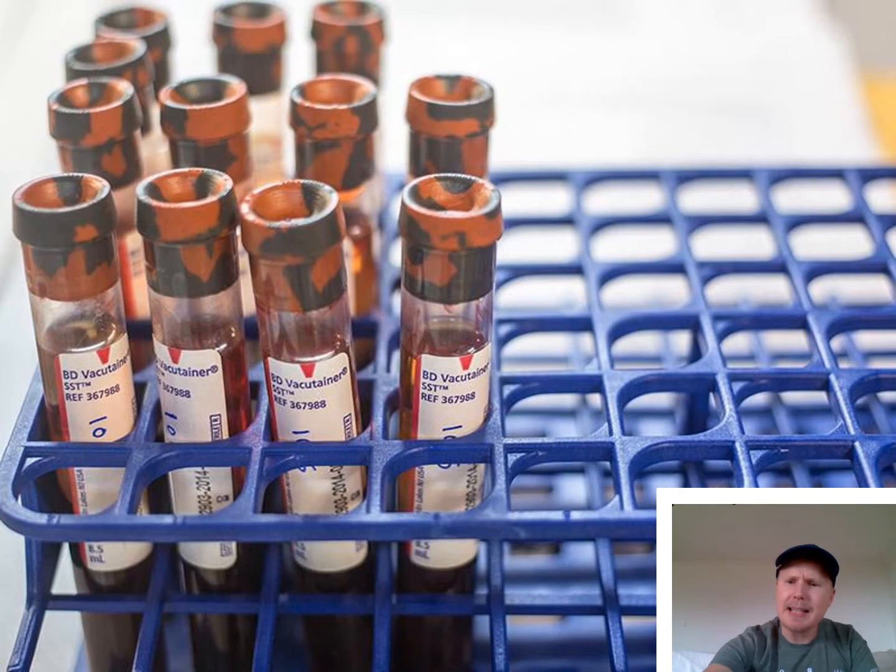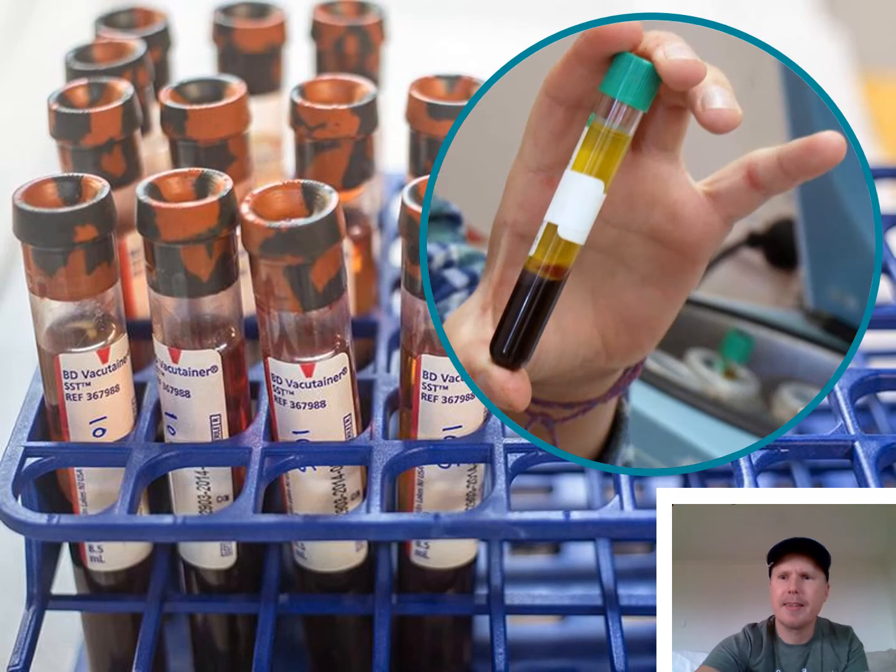So why is this spinning stage so important? Well, this process of spinning separates the various components of the blood into distinct layers. And this is really a standard and a fairly inexpensive clinical test to do.